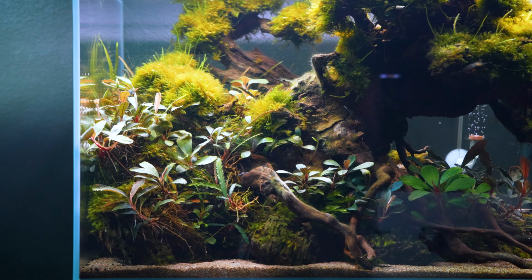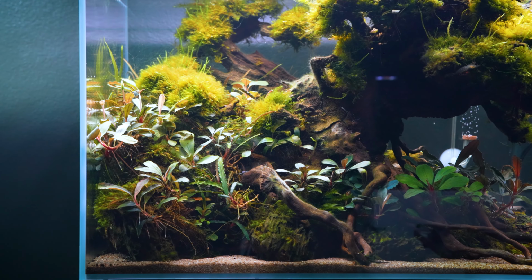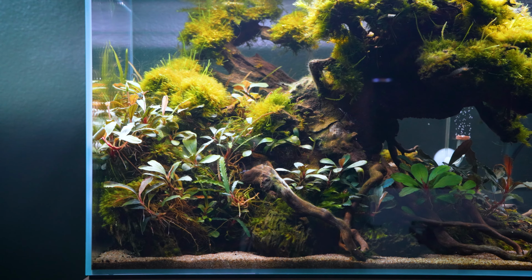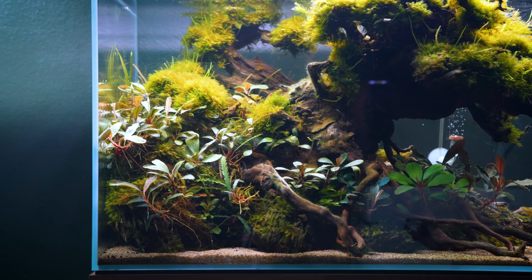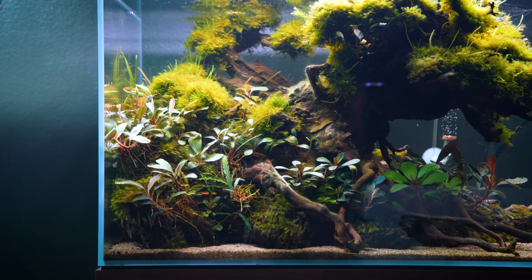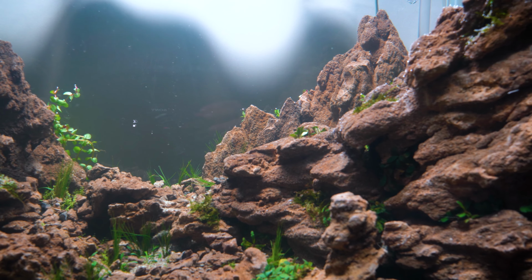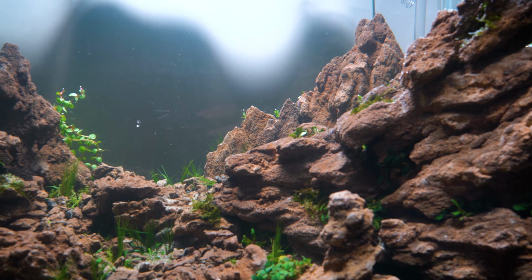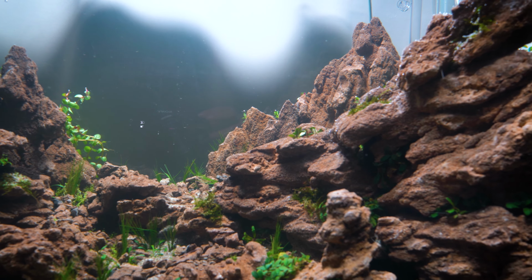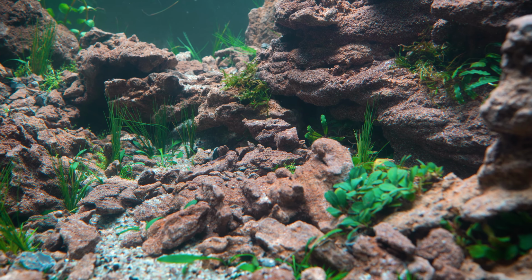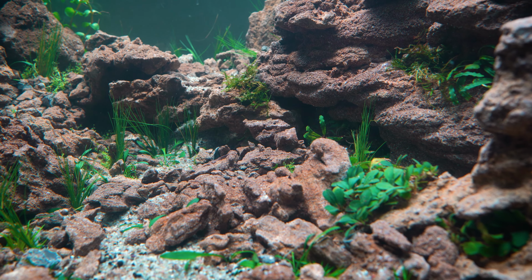Using larger textures and larger leaf plants up front and then working your way to smaller textures is a really good way to help establish scale and make the elements in the back look like they're much smaller. This also goes for hardscape. Using large hardscape up front and small detailed hardscape in the back with fine textures will help give your aquascape increased depth and make things look like they're a lot bigger than they actually are, which is a really cool feature.